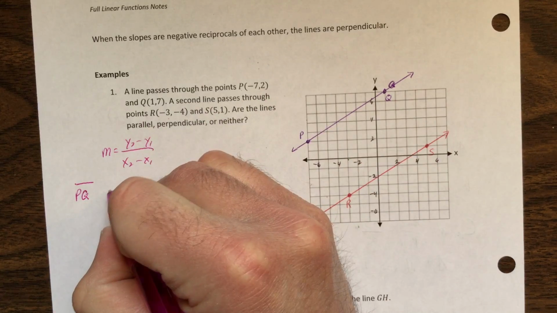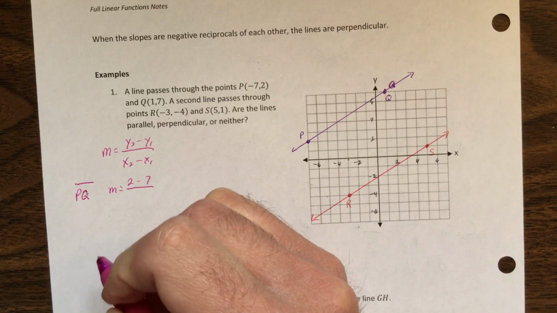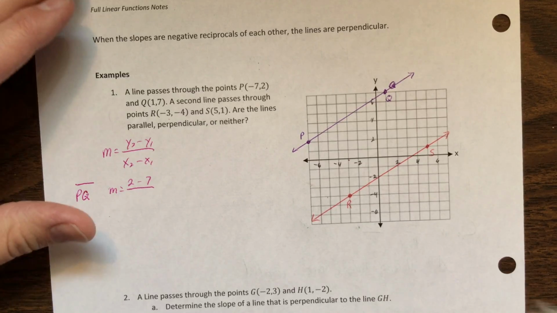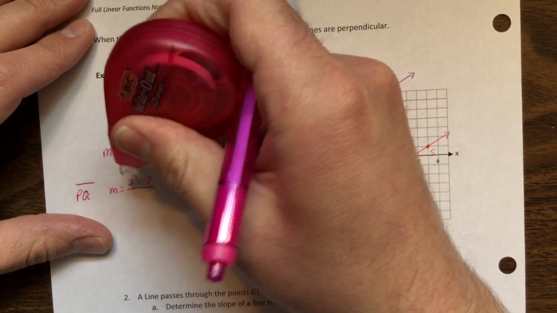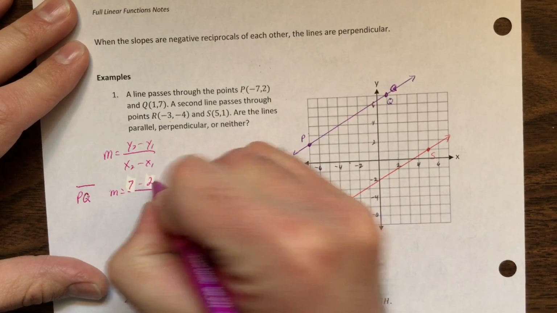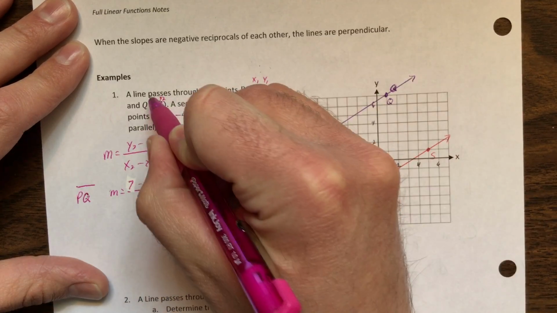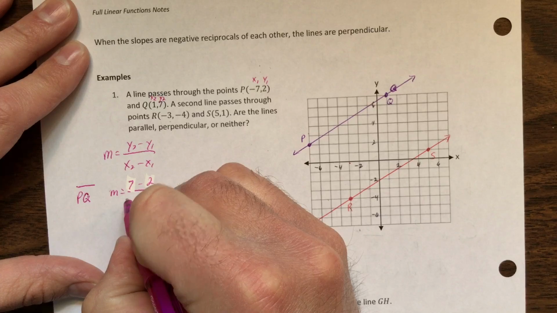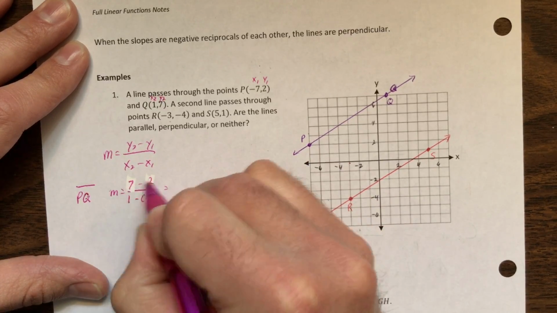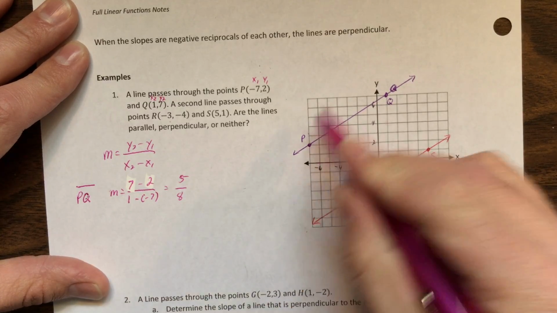So our slope is 2 minus 7 over, sorry, I did that backwards. P is my first point, so it's the second one that I put in there. So even I sometimes make this mistake. 7 and 2, because this will be y2, this is y1, this is x1, and this is x2. And then we're going to have 1 minus negative 7. This is going to give us 7 minus 2 is 5. 1 minus negative 7 is 8. So this one has a slope of 5 over 8.